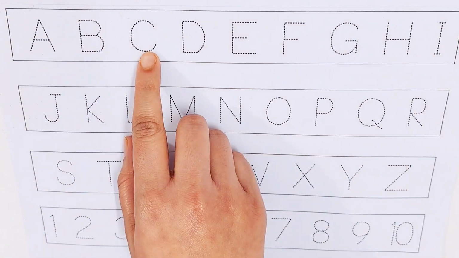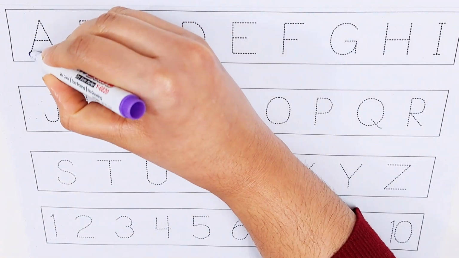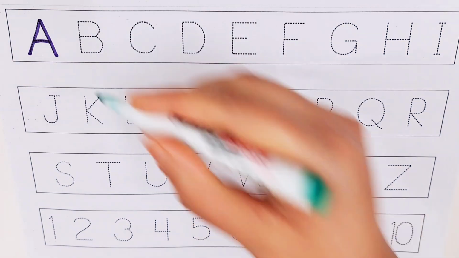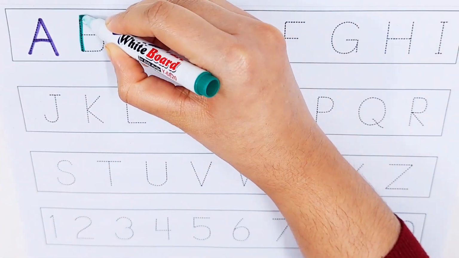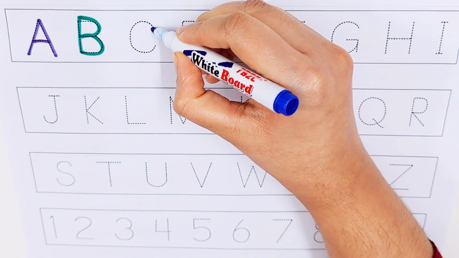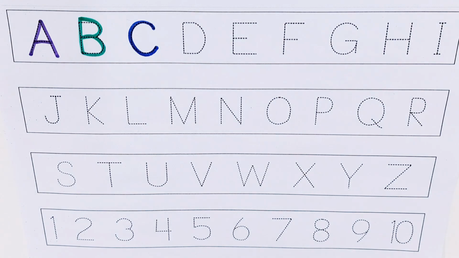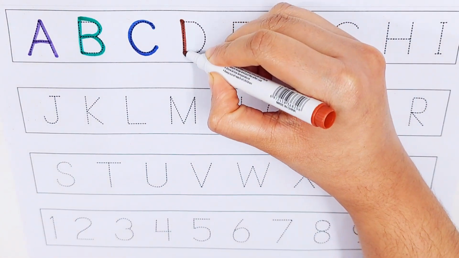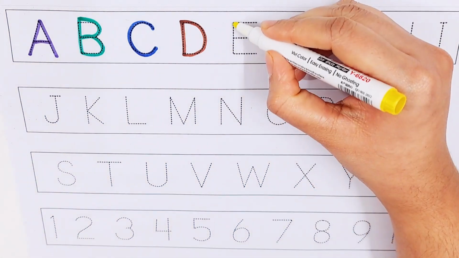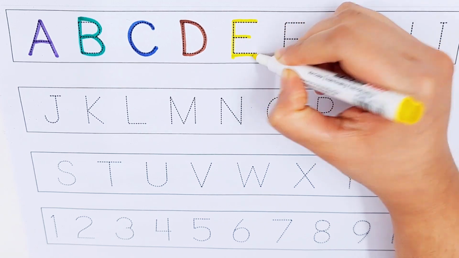A, B, C, D. A for aeroplane. B for butterfly. C for chocolate. D for door. E for eggplant.